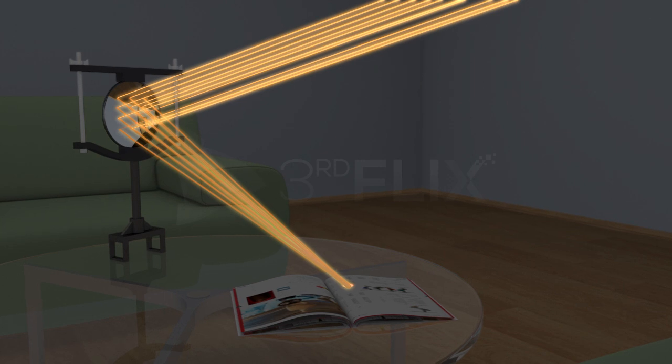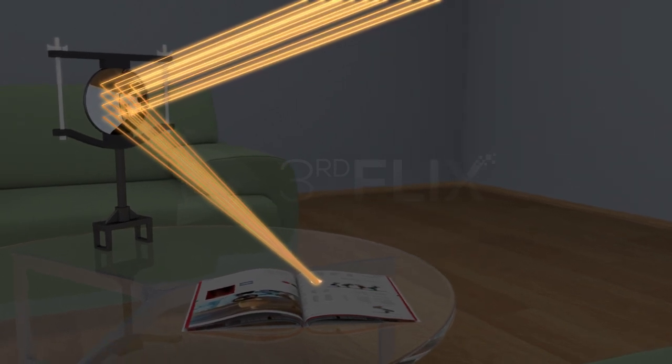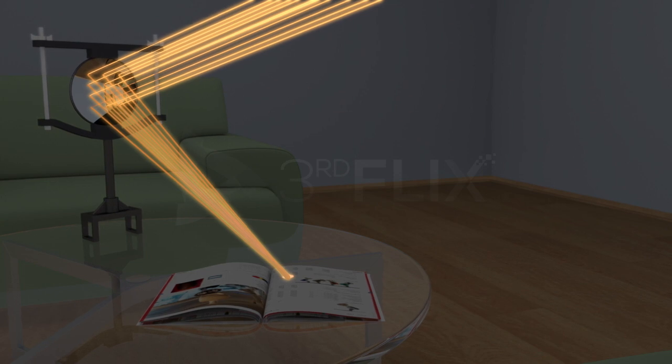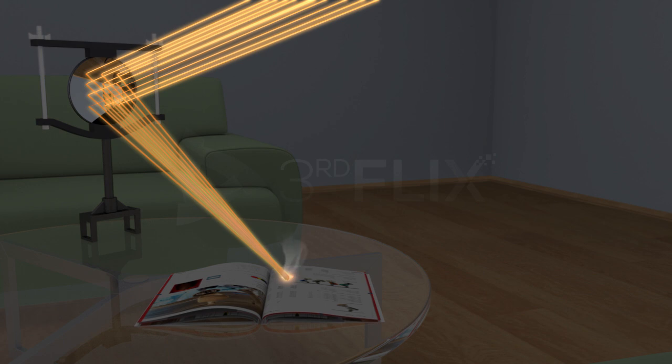After a sufficiently long time, the paper begins to burn to produce smoke. Parallel light rays from the sun get converged on the paper, resulting in a sharp and bright spot. This point actually lies on the focal plane of the mirror.